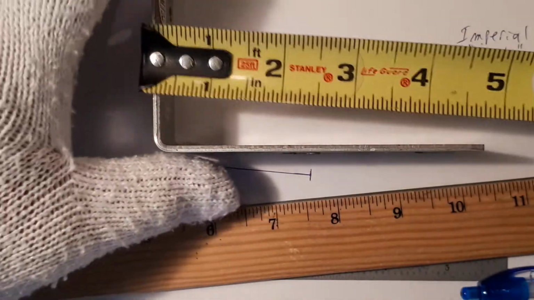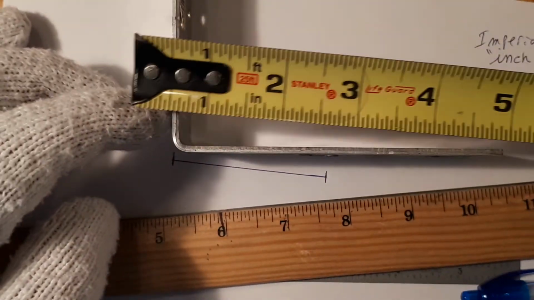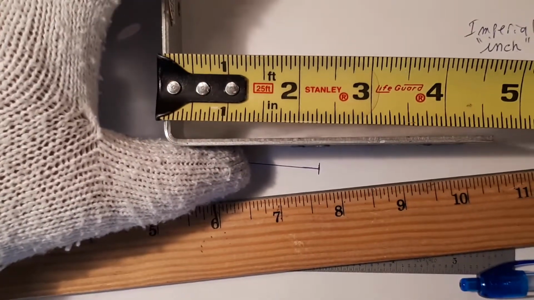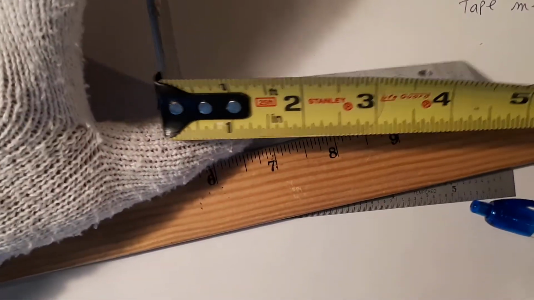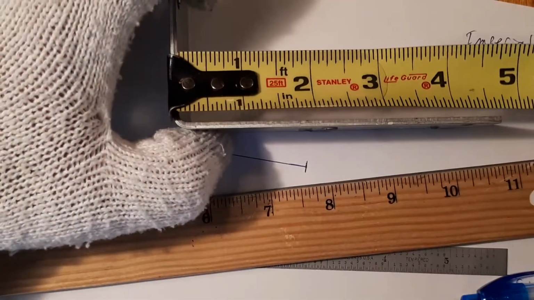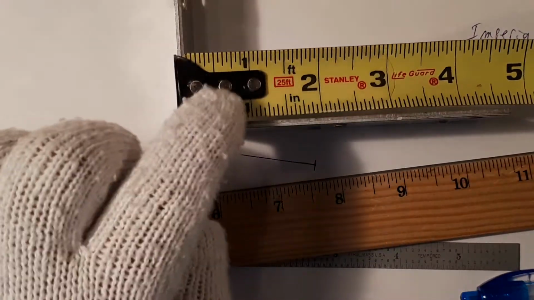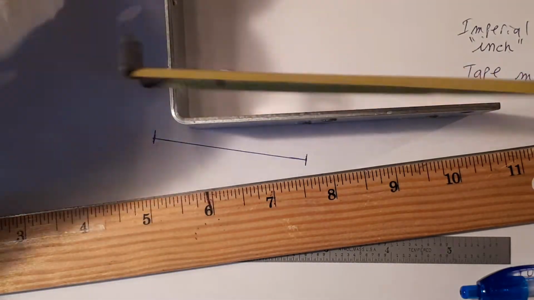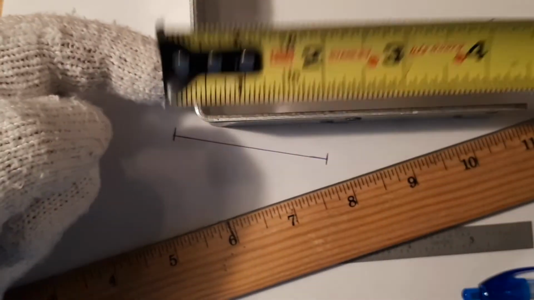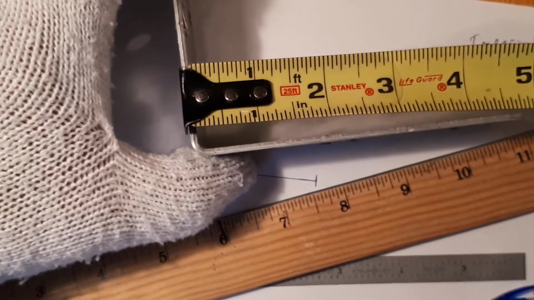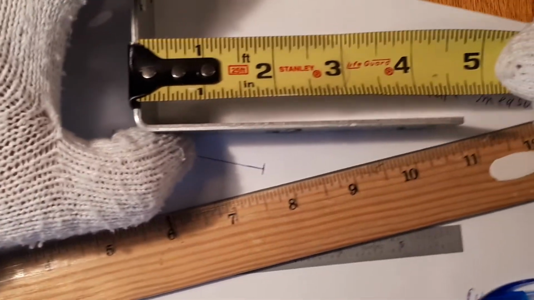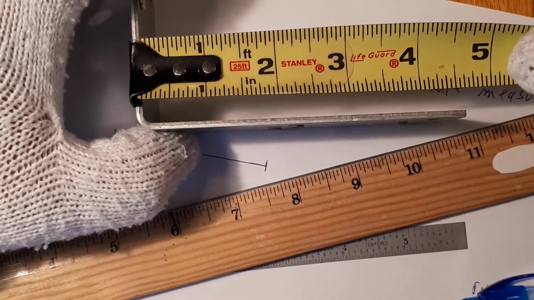If I choose to make a measure from the outside of this angle iron across to some other location, when I pull on the tab, immediately the tab resets the 0 to the inside of this tab. Therefore, this part is 0. And when I make the measurement, it starts at 0, and 1/16, 2/16, etc., going down the measuring tape.